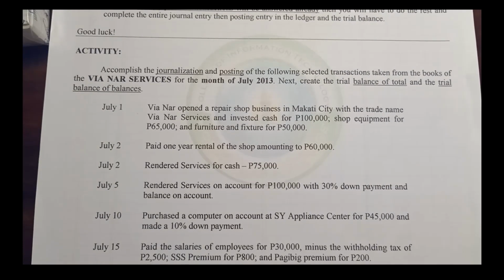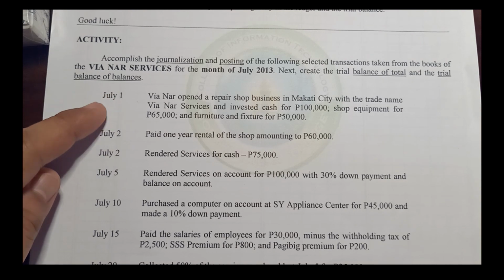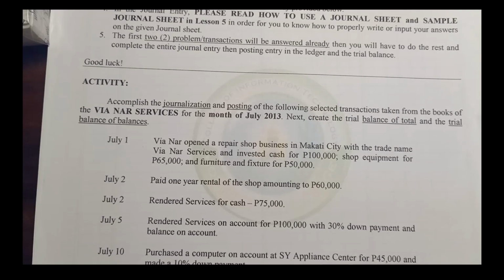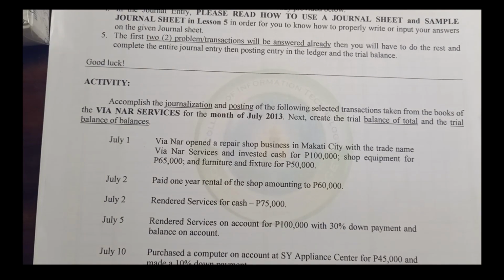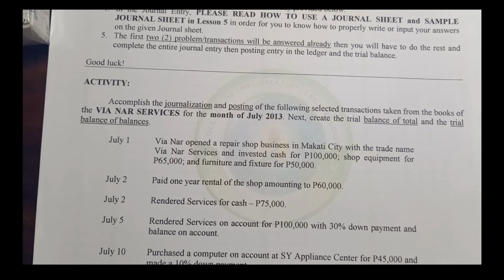Okay? So in the activity that I've given you already, ay nasagutan na po natin ang July 1 and July 2 transaction. So our activity is accomplishing the journalization and posting of the following selected transactions taken from the books of the Viator Services for the month of July 2013. The next, create the trial balance of total and the trial balance of balances.